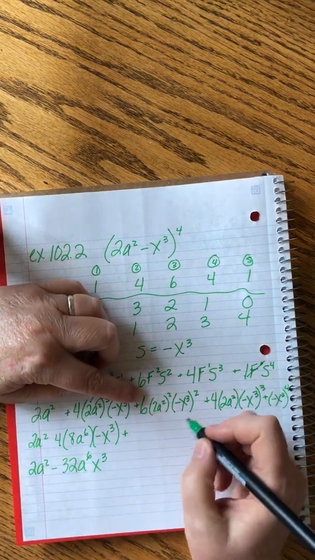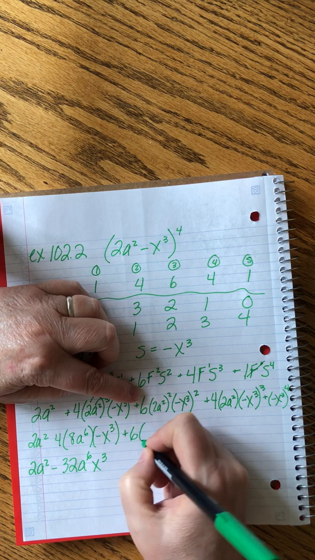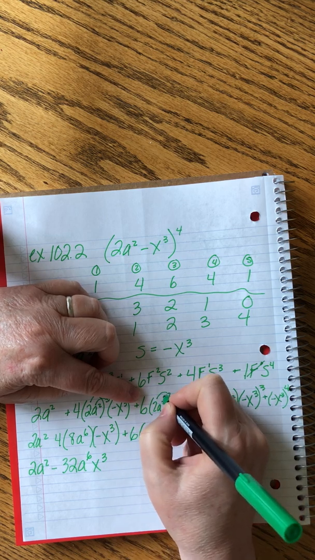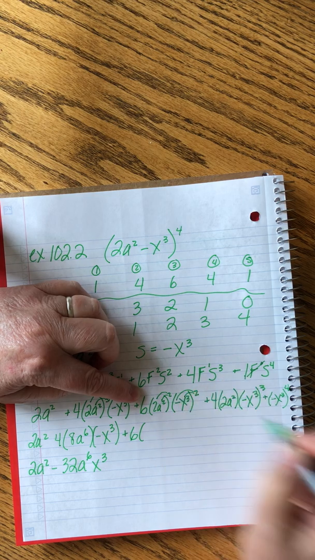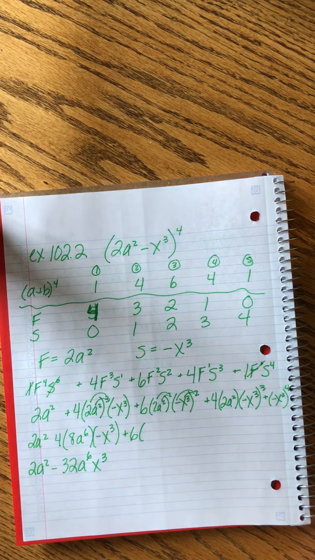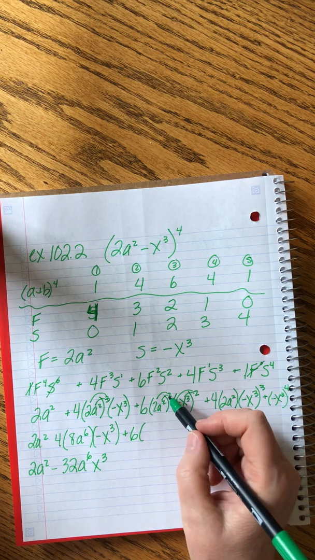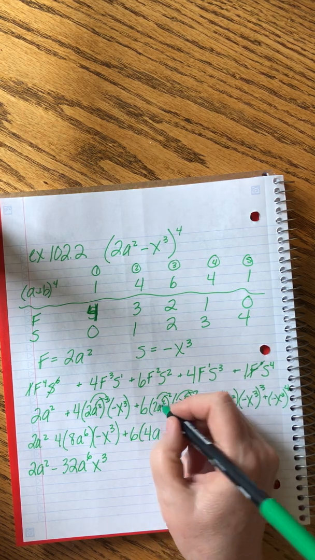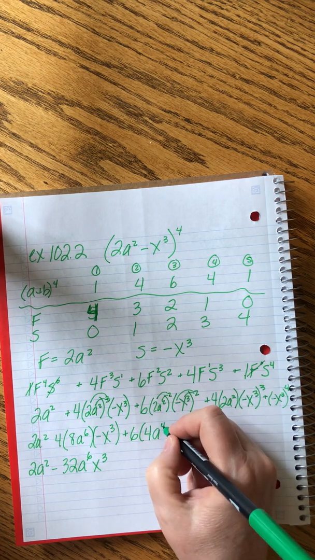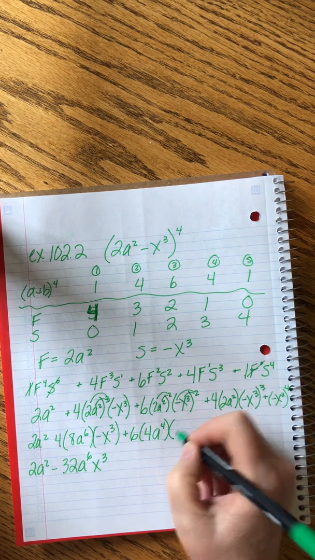Okay, plus 6 times, let's take this 2 and distribute it, and then that 2 will also be distributed. Okay, so this becomes 2 squared is 4 times a squared raised to the power of 2, so we multiply those, that's a to the 4th.